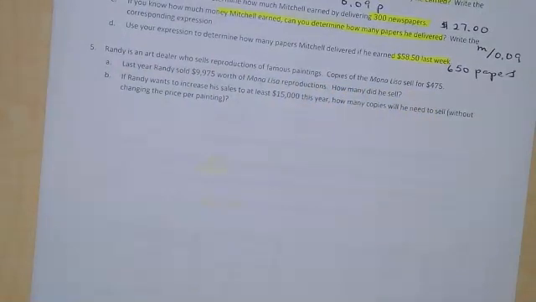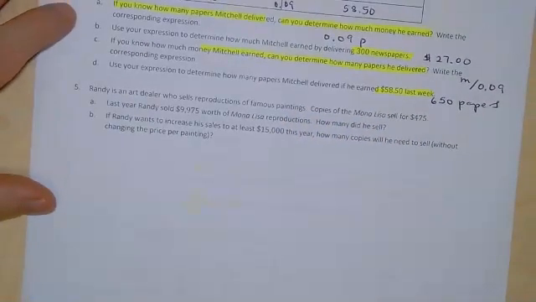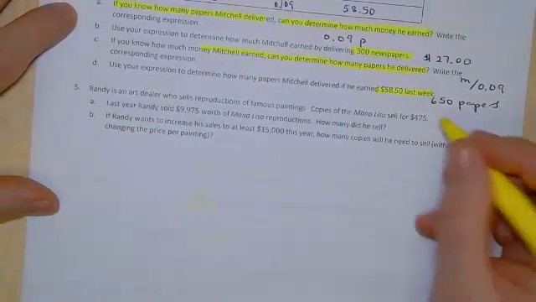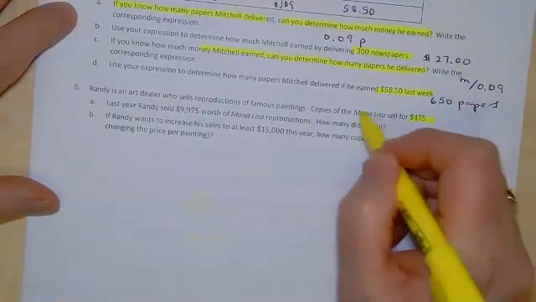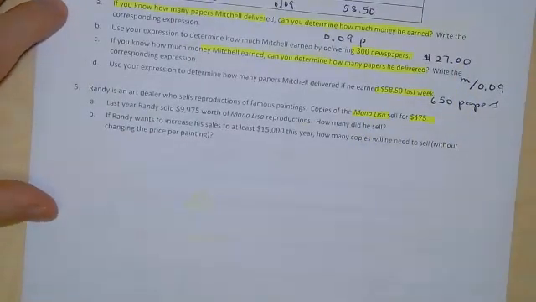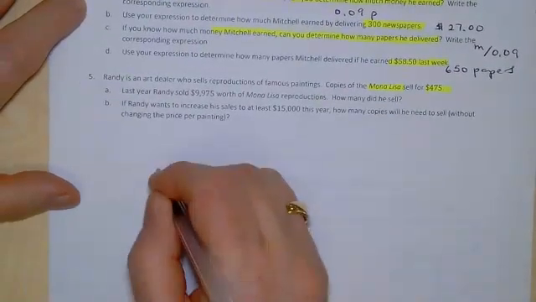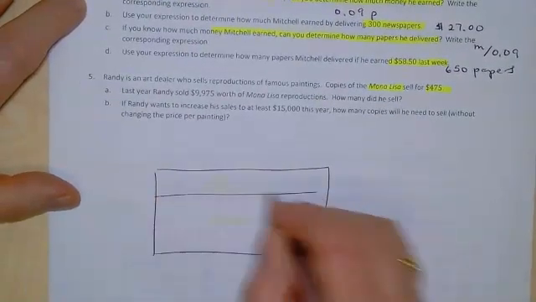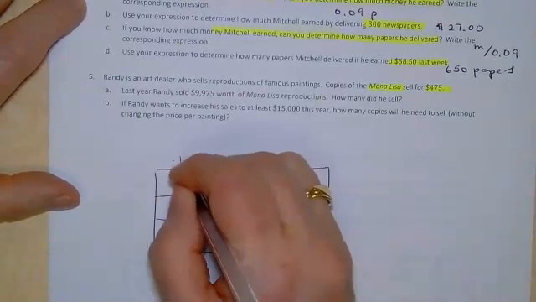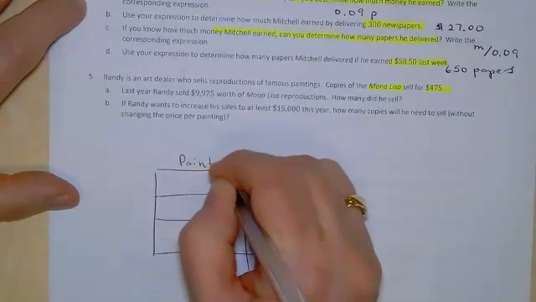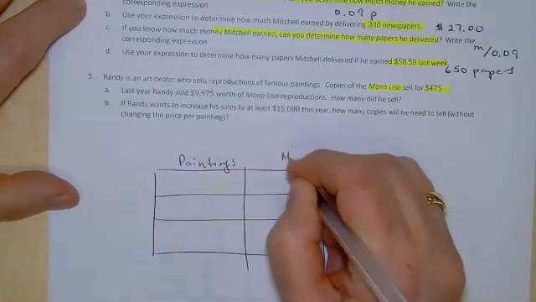What should I highlight? Yep, Mona Lisa. So I'm going to have paintings and money, right? So here's my table. Here's the paintings, however many I sell, and here's the money.